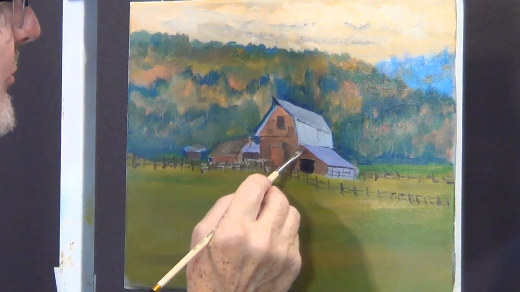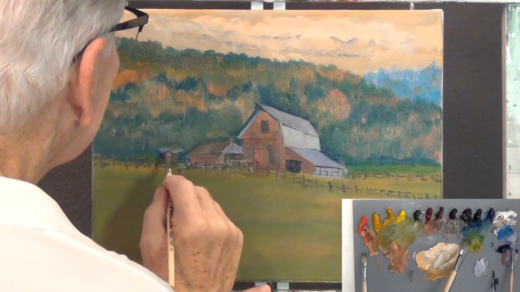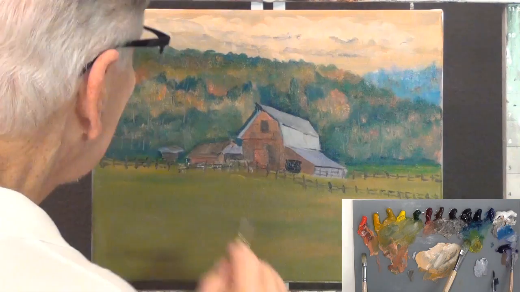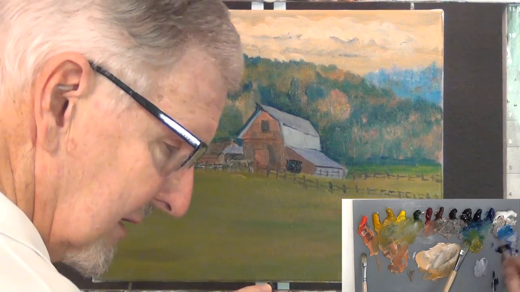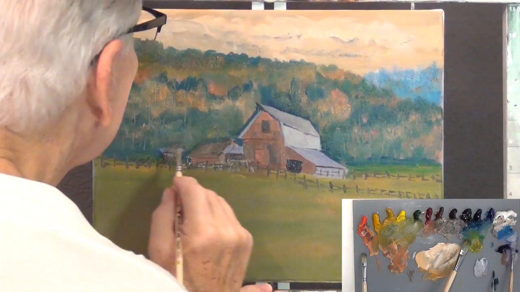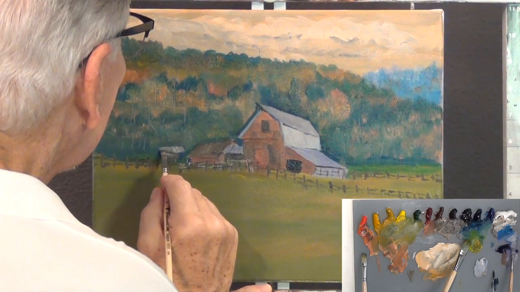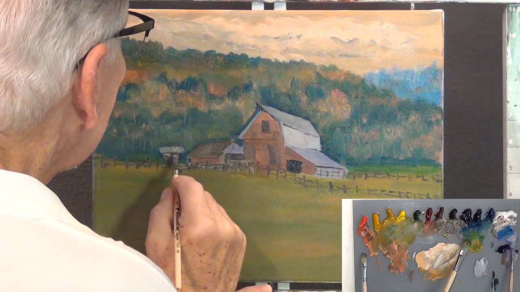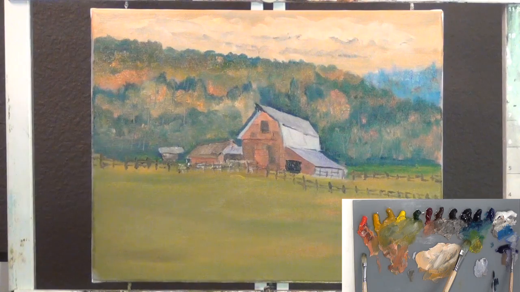Areas that need to have some more dark or scumbling. Areas here. See what this does. Okay.